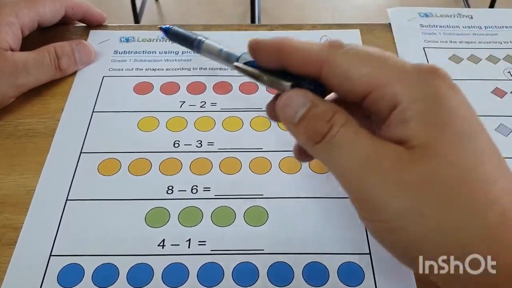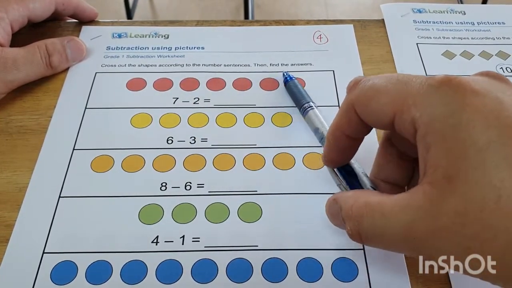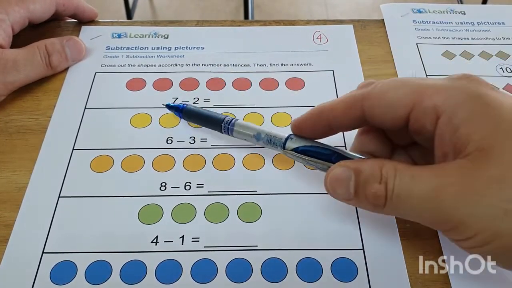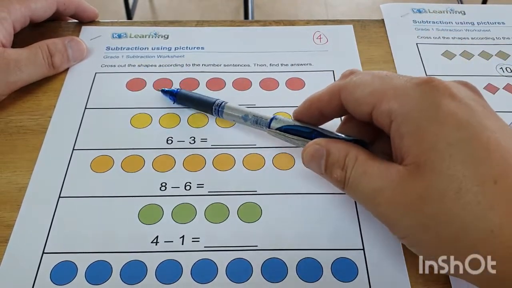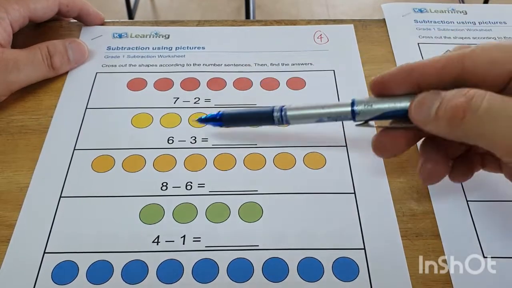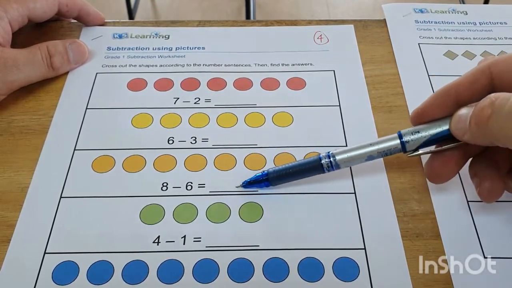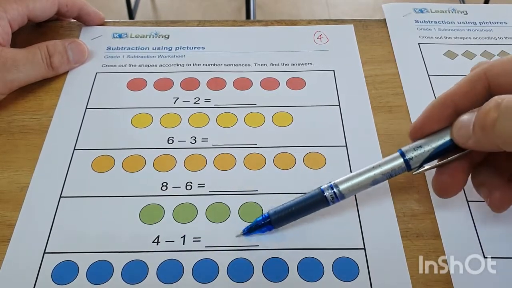Instructions are the same. Cross out the shapes according to the number sentences, then find the answers. 7 minus 2. 1, 2, 3, 4, 5, 6, 7. I'm not going to help you with this one. 6 minus 3. 8 minus 6. 4 minus 1.